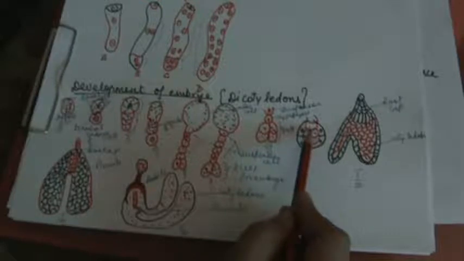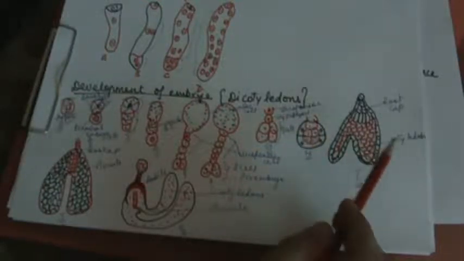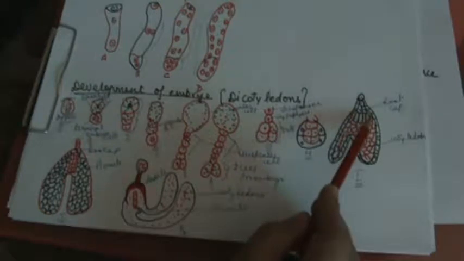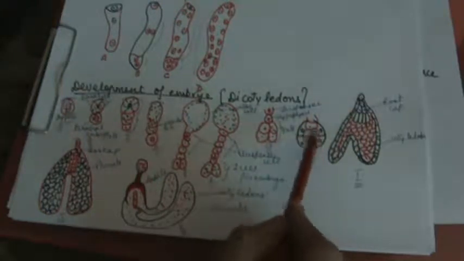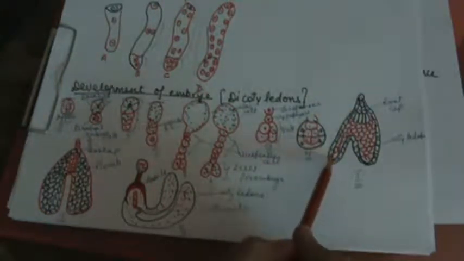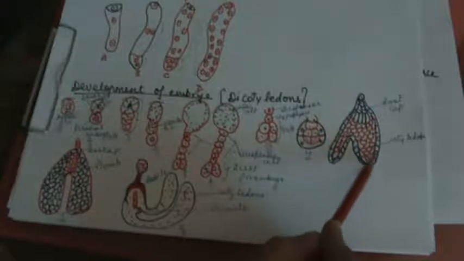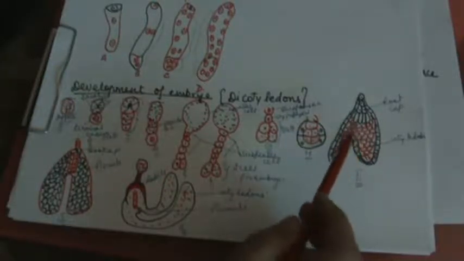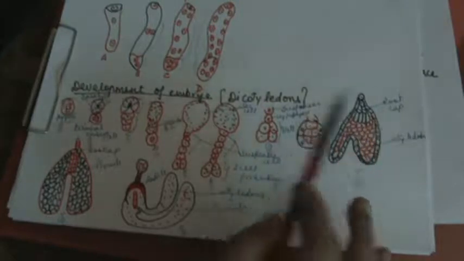Then the 8 protodermal cells divide by anticlinal divisions. These divide by anticlinal division to form the embryonic surface of the epidermis. Here these cells divide by anticlinal division to form the epidermis. This black I have shown you is the epidermis. Then the 8 inner cells.